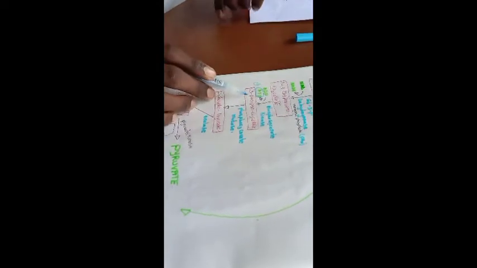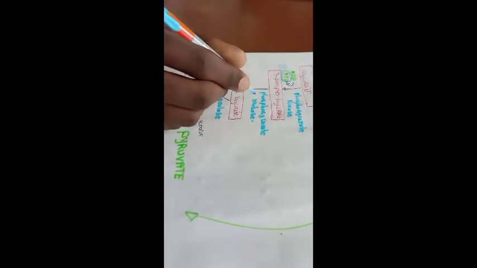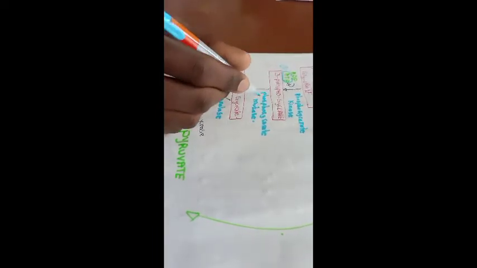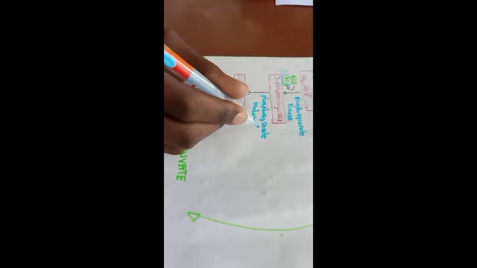Here we are going on to 3-phosphoglycerate, which we turn to 2-phosphoglycerate, catalyzed by an enzyme called phosphoglycerate mutase.